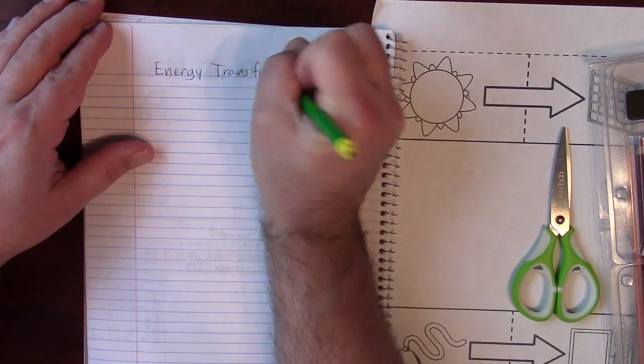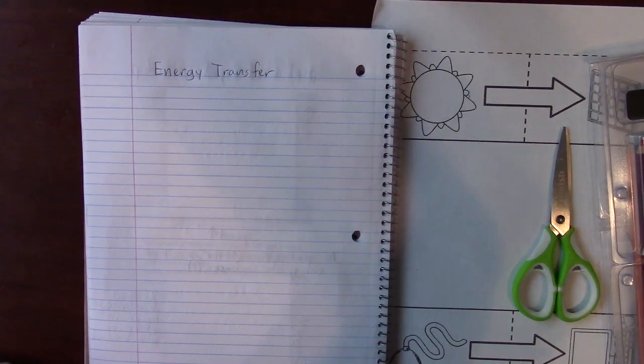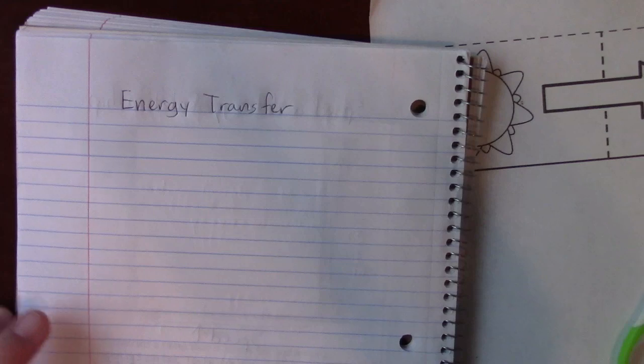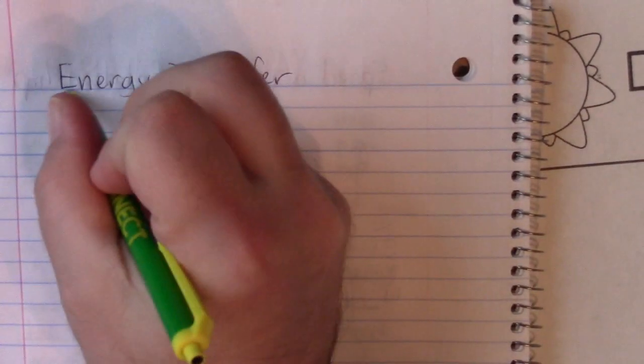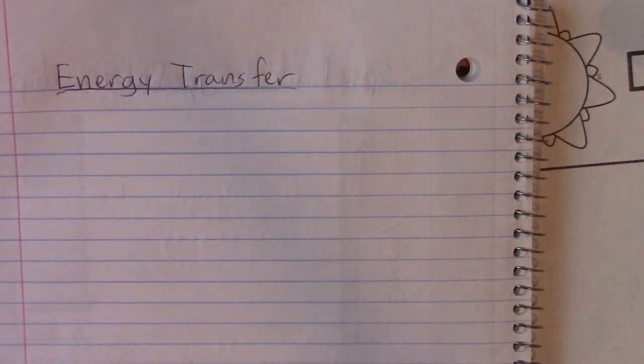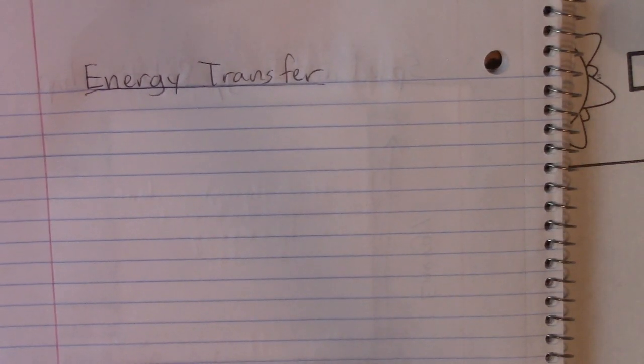And if you recall, when we've talked about energy transfer before, let me zoom in so you guys can read that a little bit better. Energy transfer, of course, is when energy goes from one state to another state, or from one thing to another thing. So when we talked about speed and energy, we looked at how energy can go from potential energy to kinetic energy.